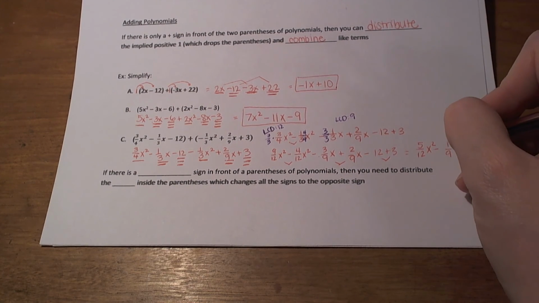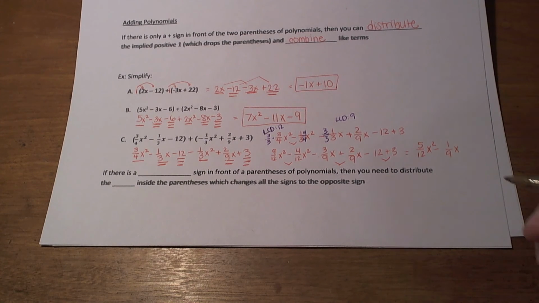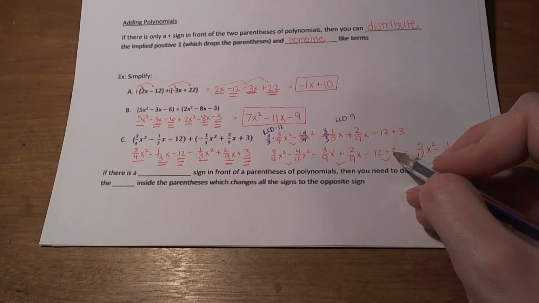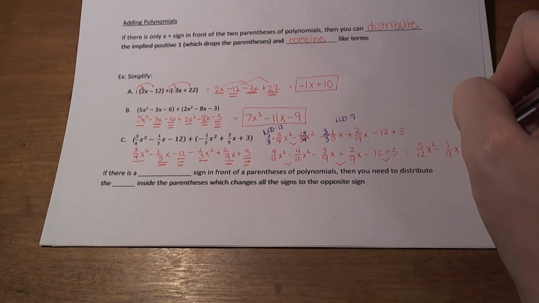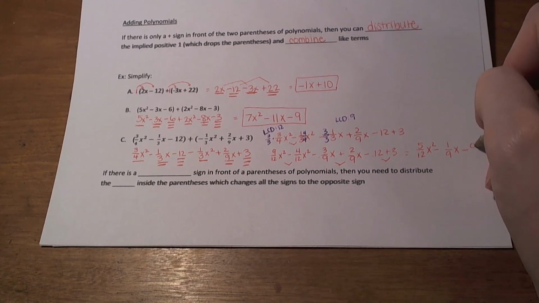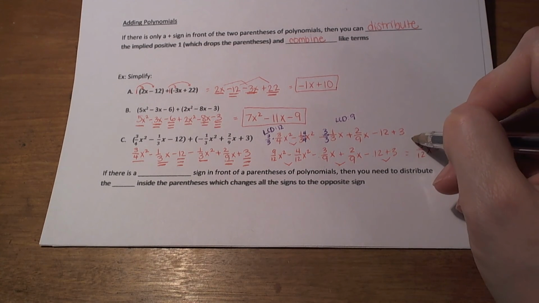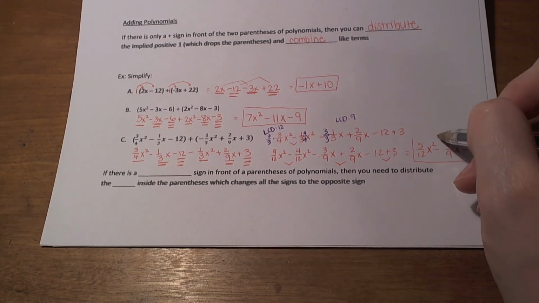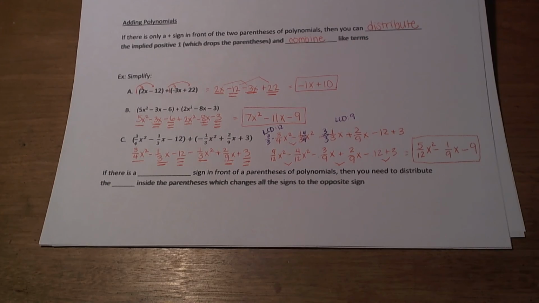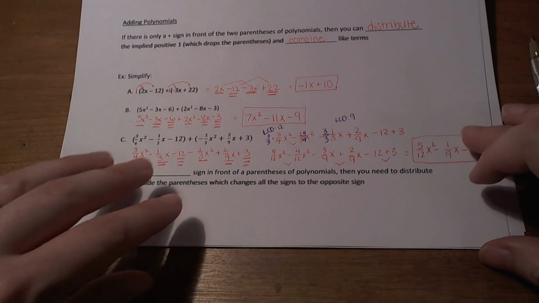So minus 1/9 x. And then negative 12 plus 3 is minus 9. There are no more like terms, so that is our answer. Okay, almost done.